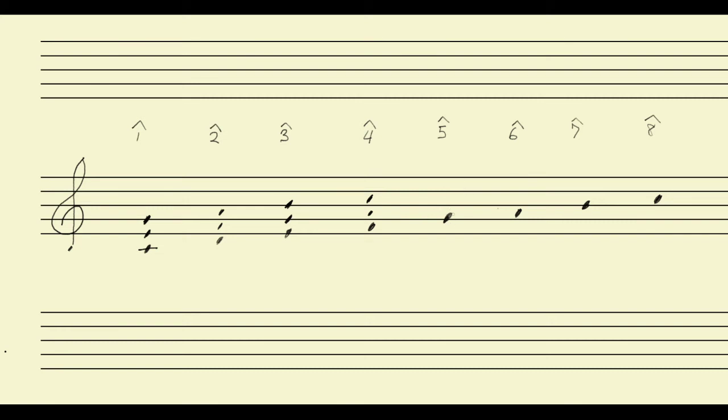On the fifth scale degree, G, I can build a triad. I need a third above the G, which is B, and a fifth above the G, which is D. Same thing on the sixth scale degree, which is A. I need a third above the A, and a fifth above the A, which is E. So there is my triad that has the sixth scale degree as the root.